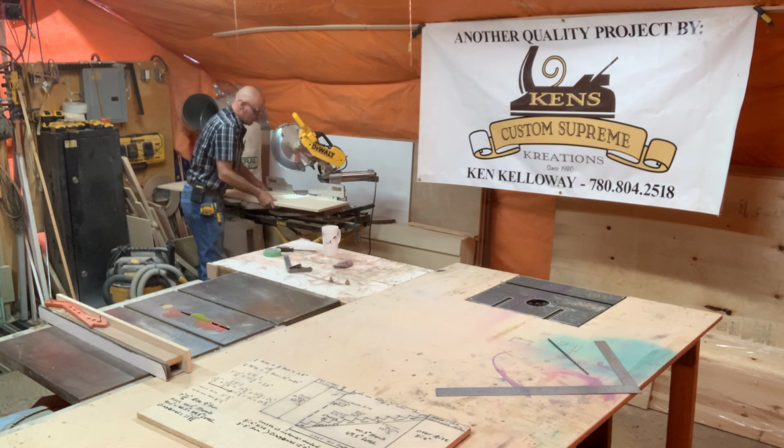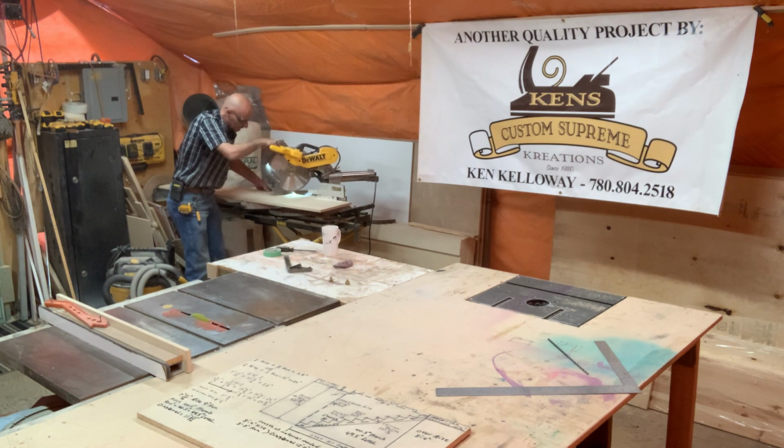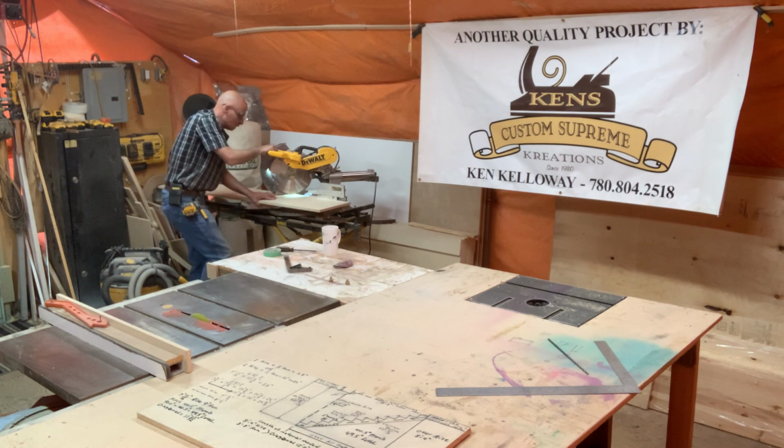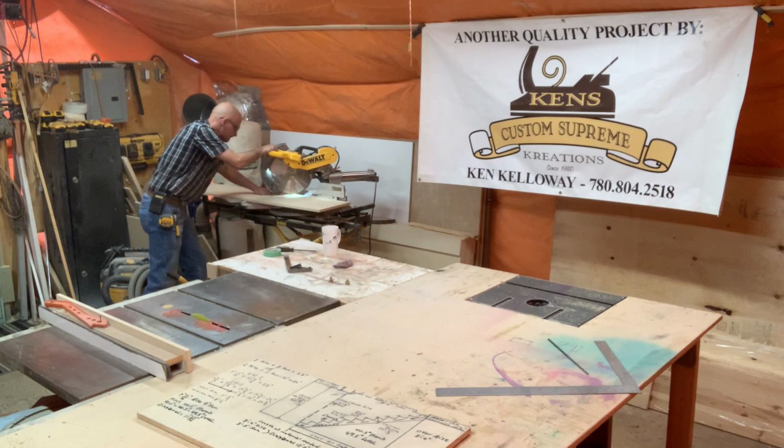Now I'm going to do all of them angles first. Again, make sure your work is in tight to the fence.